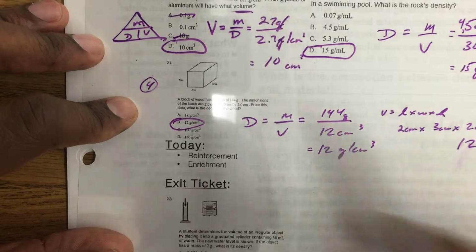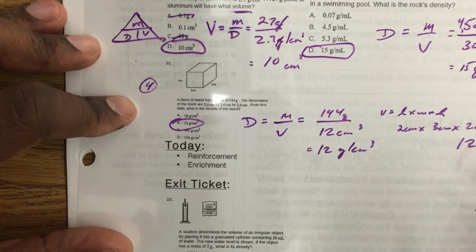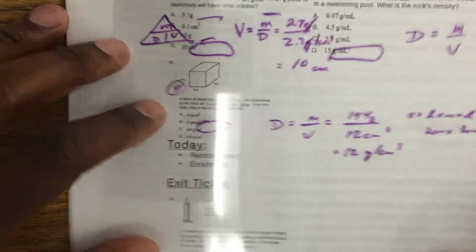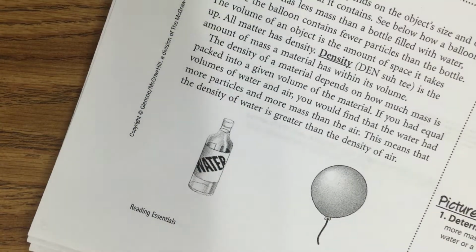So if you got those right and you wrote out your formula like this, you got 5 points for each one. Hopefully you got all 20 points. Now, you were supposed to be done with up to page 8 by now. Where my cap go? Okay.